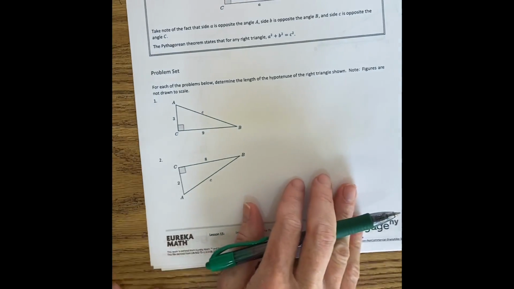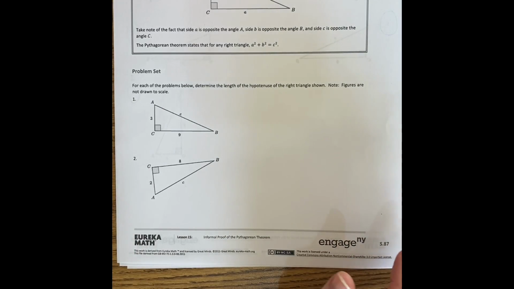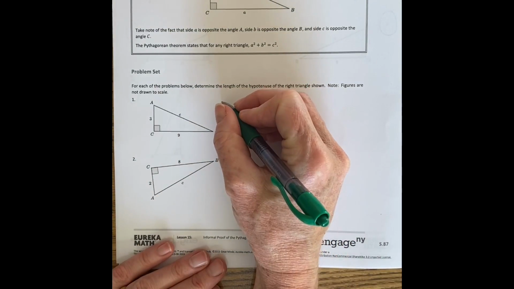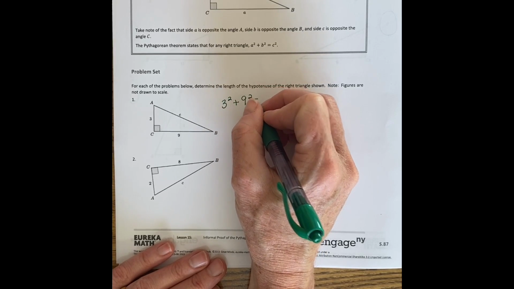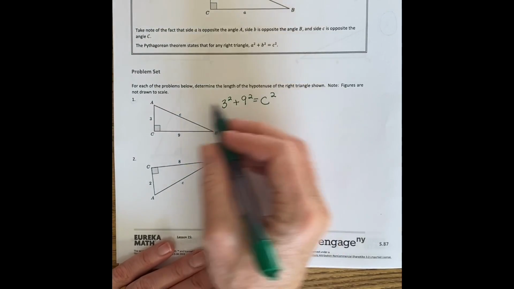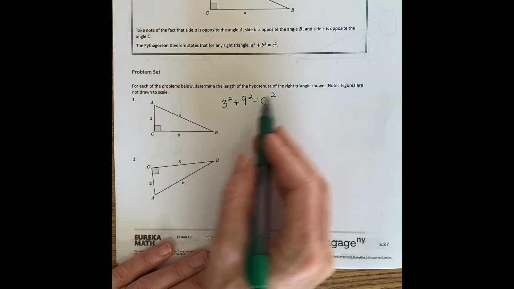Now I'm going to go ahead and do a couple from your actual assignment. So let's do number 1 and number 2 from your actual assignment. So we have 3 squared plus 9 squared equals c squared. Okay, so these are the legs of the triangle. 3 squared, 9 squared, and then c is the hypotenuse.